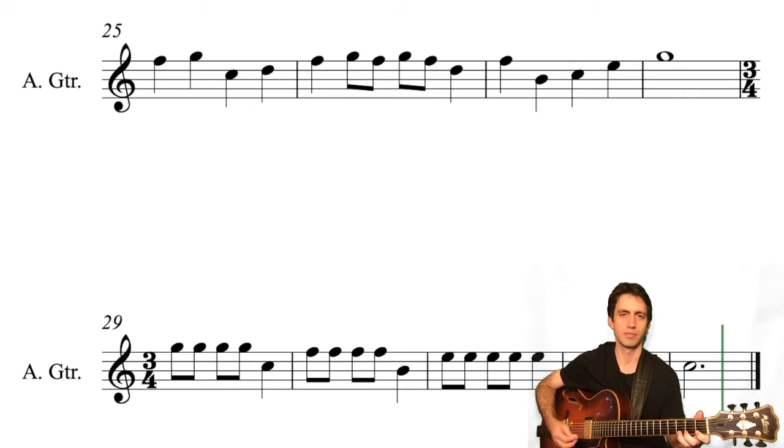And just play it again. Make sure when you're going from G to F, you're holding down your index finger. You don't have to take it off the guitar, right? Stuff like that.